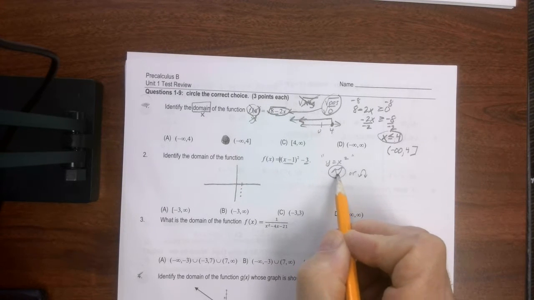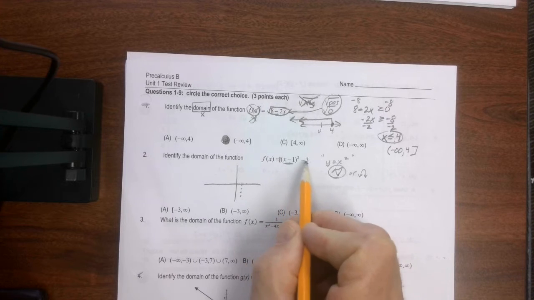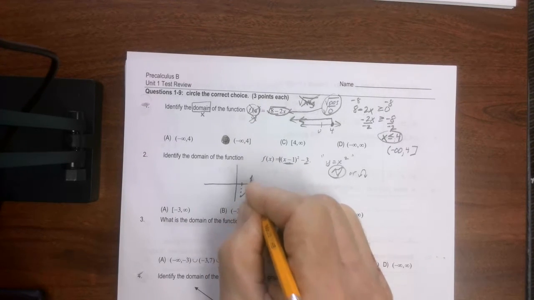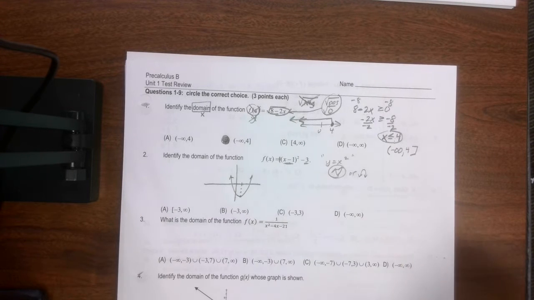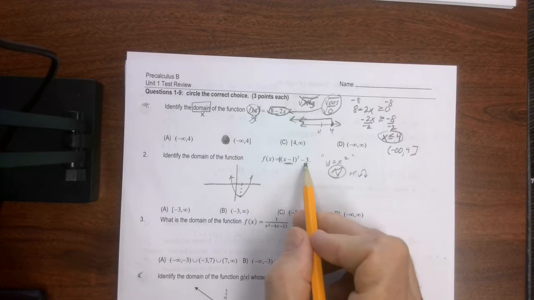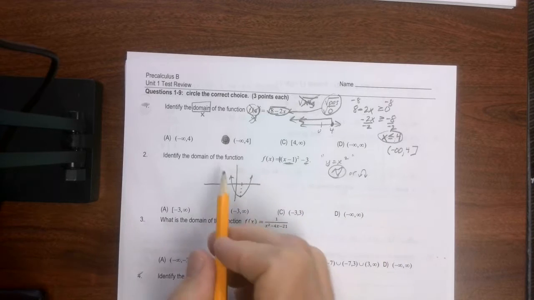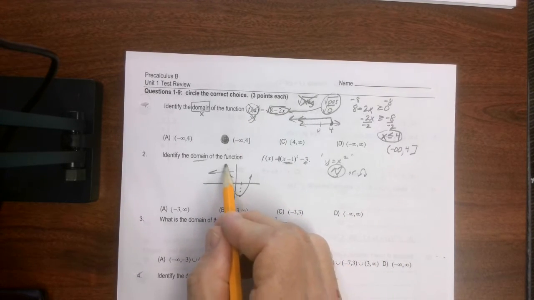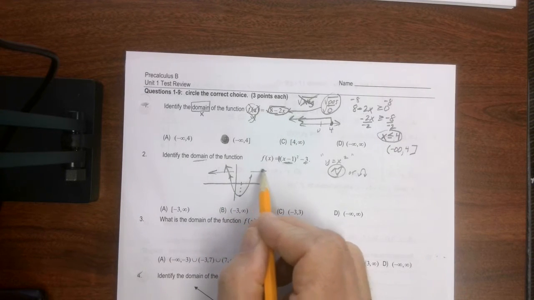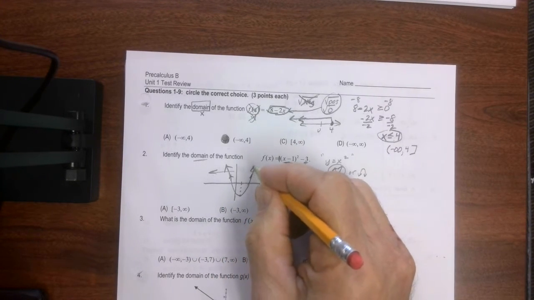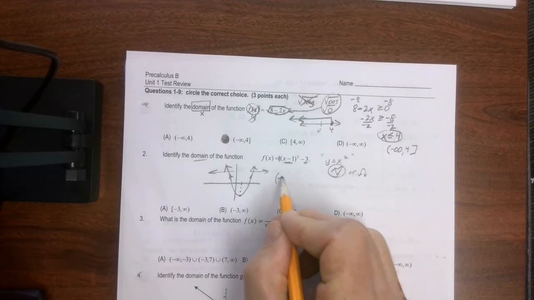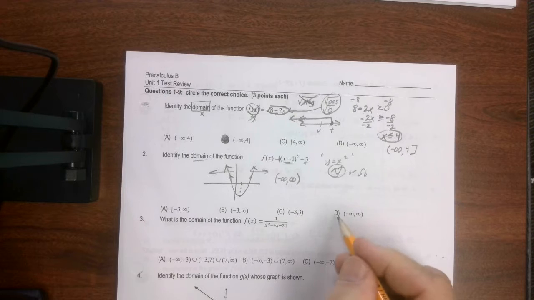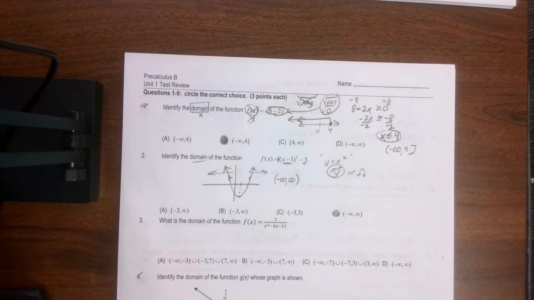But this vertex is found by looking here, right 1, down 3. So right 1, down 3, it's a happy face. We don't really care how wide it is. We just know that it's a parabola because this is called a quadratic. And we say, hey, what's the domain? Well, how far left does it go? Well, it would just continually get wider and wider. How far to the right does it go? It would continually get wider and wider. So that would be negative infinity all the way up to positive infinity. And we'd look for that, and that would be letter D.